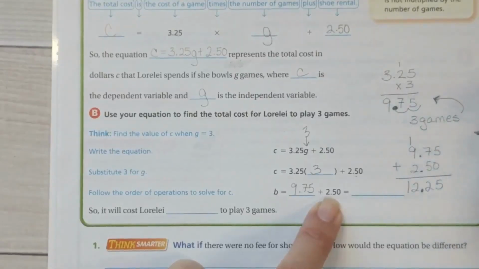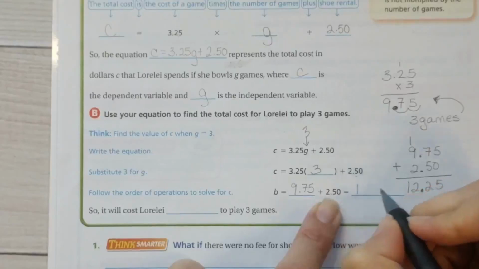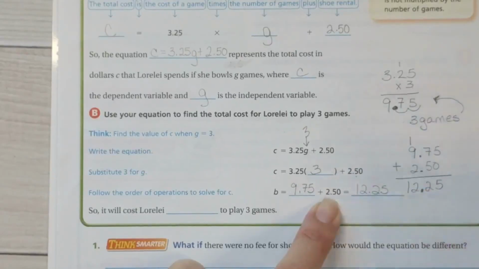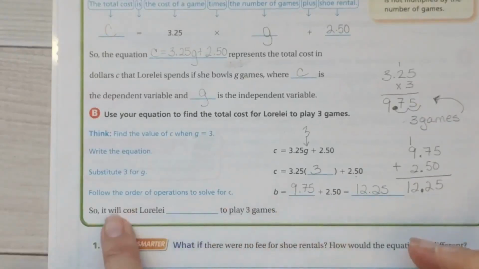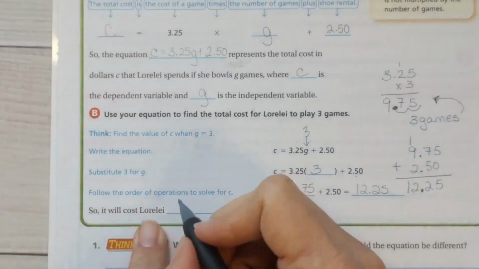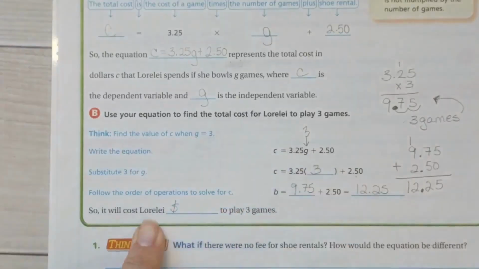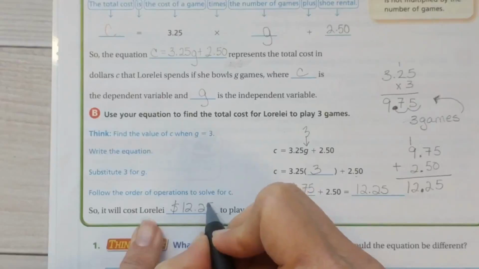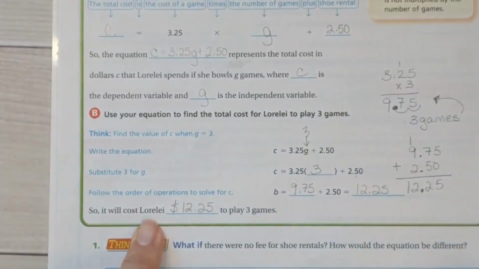So the total cost for her games that day was $12.25. So it will cost Lorelei, we'll put our dollar symbol there, $12.25 to play 3 games.